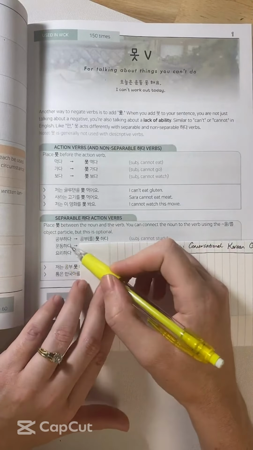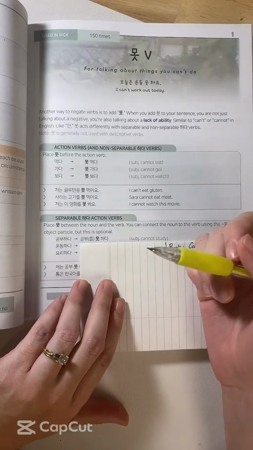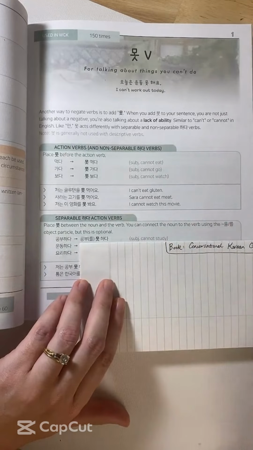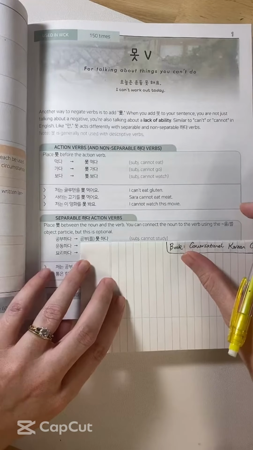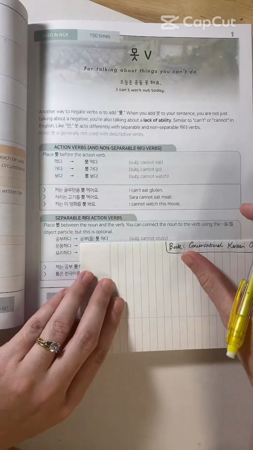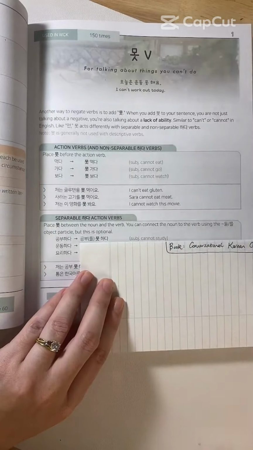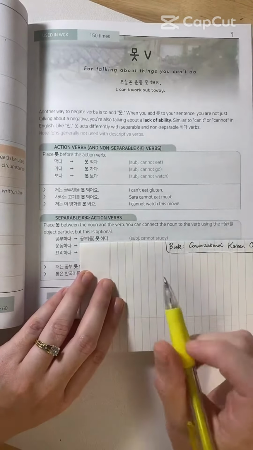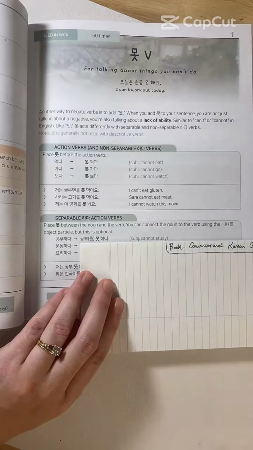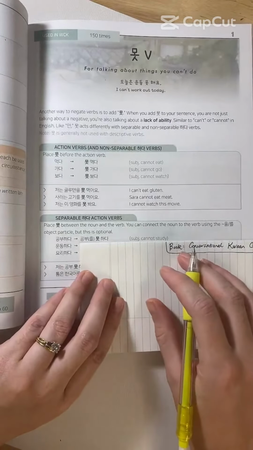Anyone know what 운동하다 is in English? Yeah, correct. Thank you, Nyla. It means to exercise, or to work out. Exercise or work out, they're both perfectly good translations. But if you want to conjugate 못 to 운동하다, what would you write?